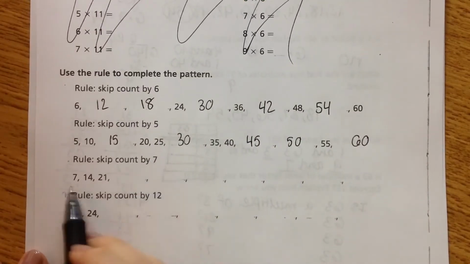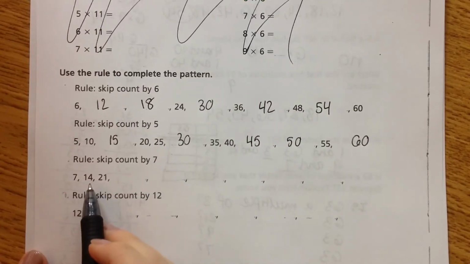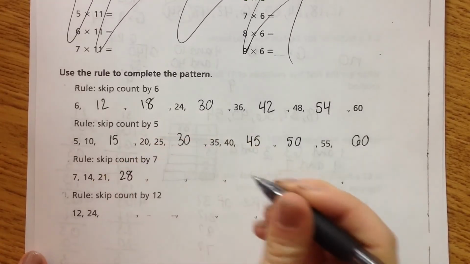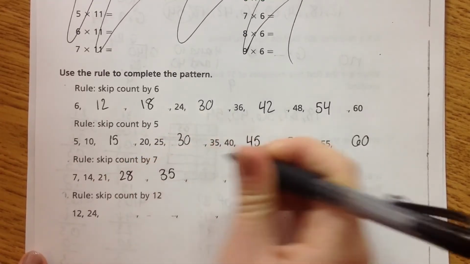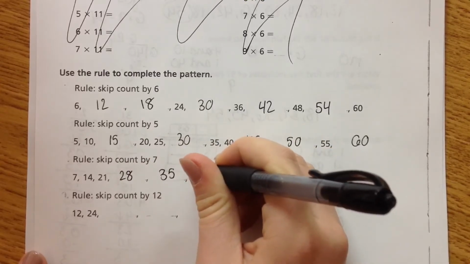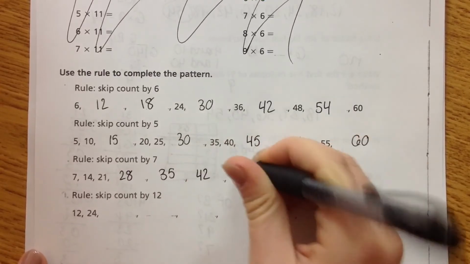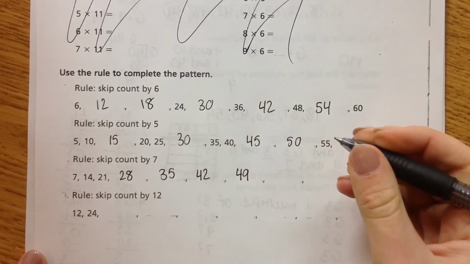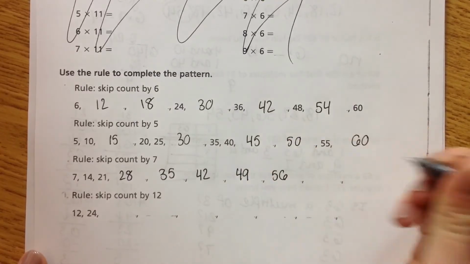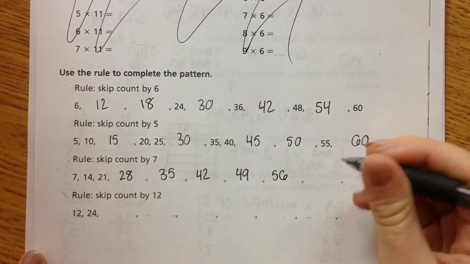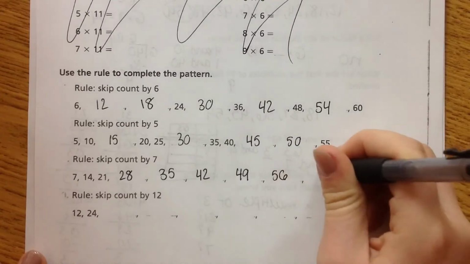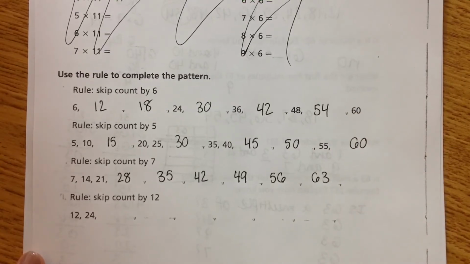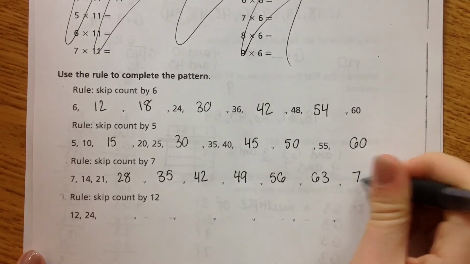Counting by 7s, 1 times 7 is 7, 2 times 7 is 14, 3 times 7 is 21, 4 times 7 is 28, 5 times 7 is 35, 6 times 7 is 42, 7 times 7 is 49, 7 times 8 is 56, 7 times 9 is 63, and 7 times 10 is 70.